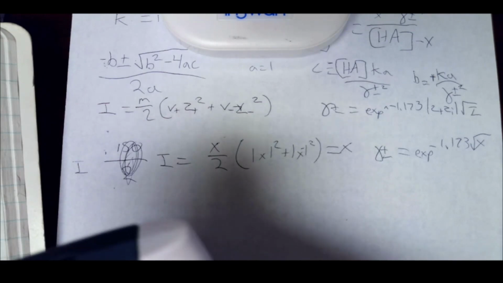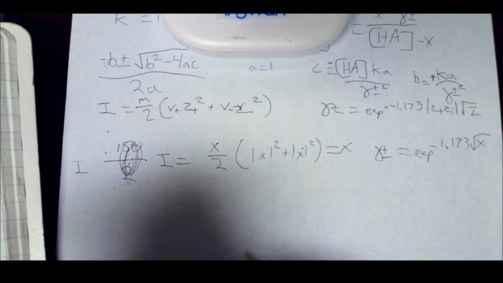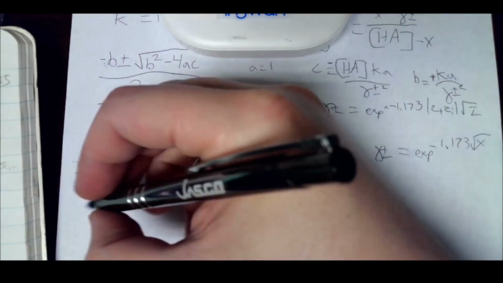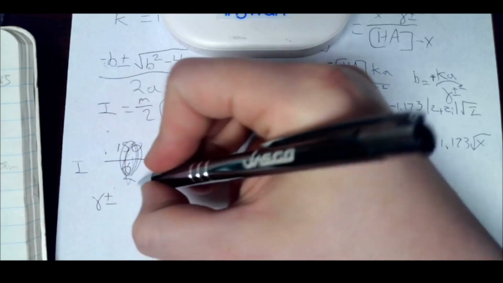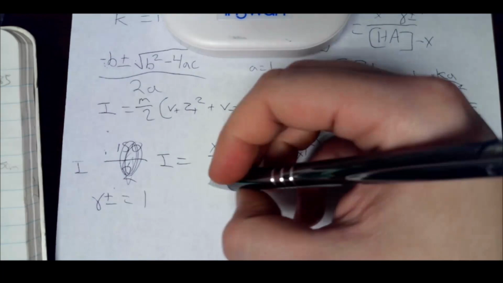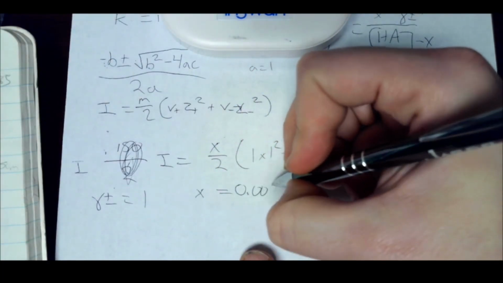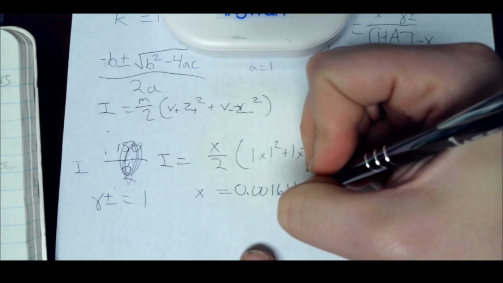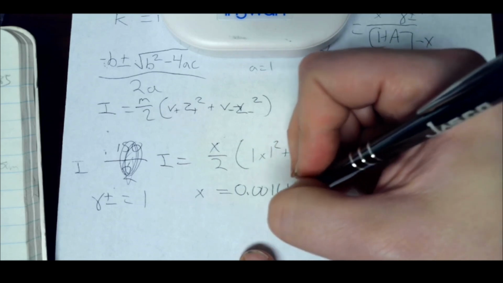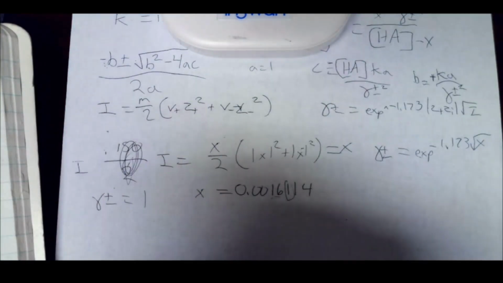So this is going to be the same answer as if we had done this without any interaction. This first quadratic, I'm not going to show all the work for the quadratic, but the first quadratic, if gamma plus or minus is equal to 1, then we get x is equal to 0.001611, we'll say 4. Because we're only really getting to the second decimal place. See where it really changes.